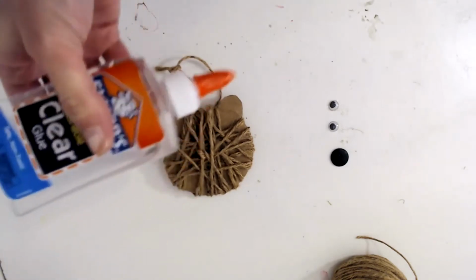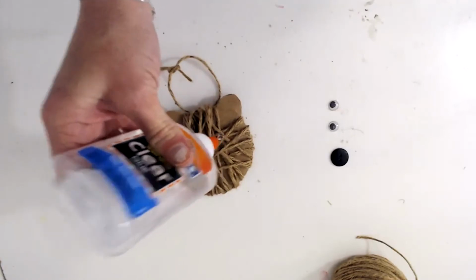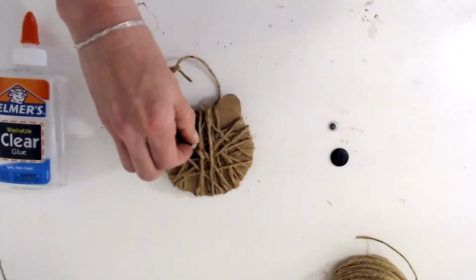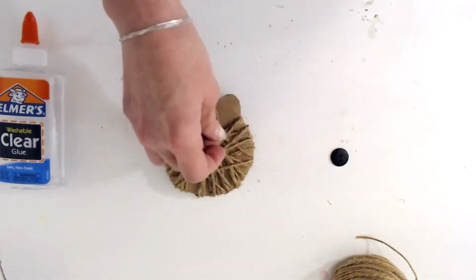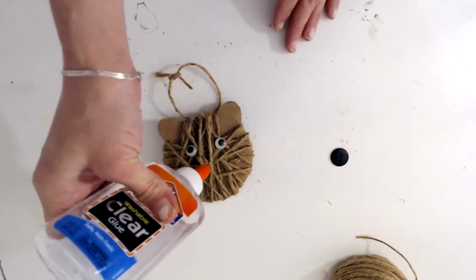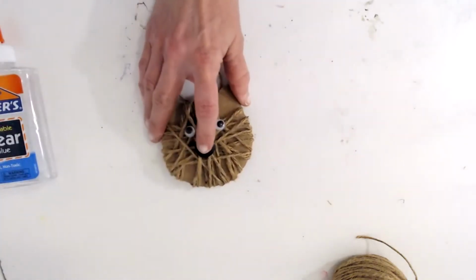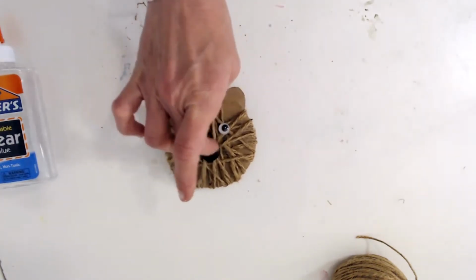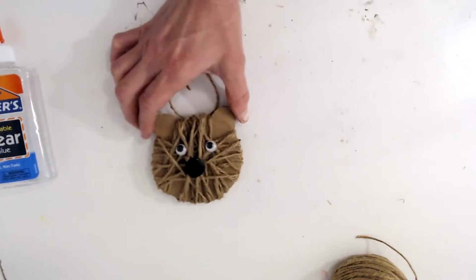I'm using some wiggly eyes, but you could easily draw eyes or cut some out of paper or felt. There we go. There's one eye and another eye. And for the nose, I'm using a black button, but if you don't have a button, you could very easily do the same thing, cut from paper or even felt and make your little nose.